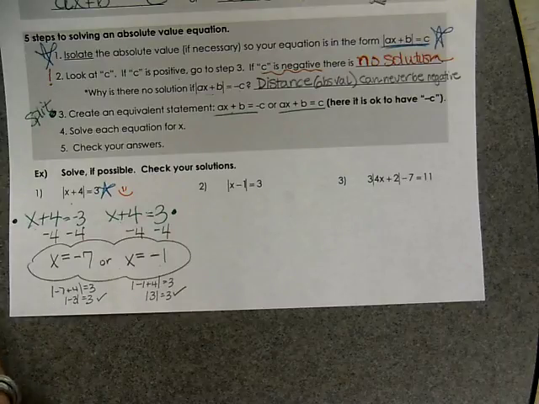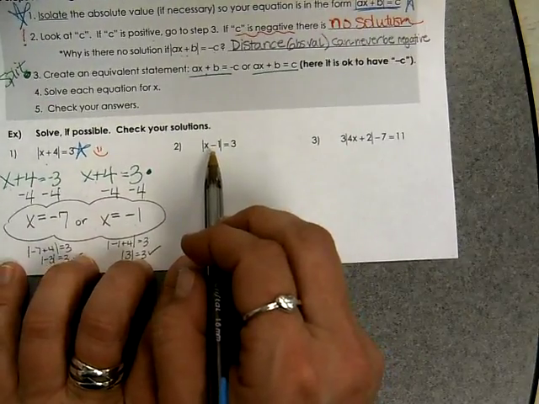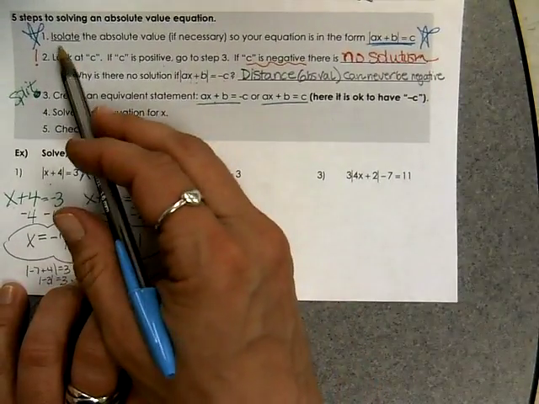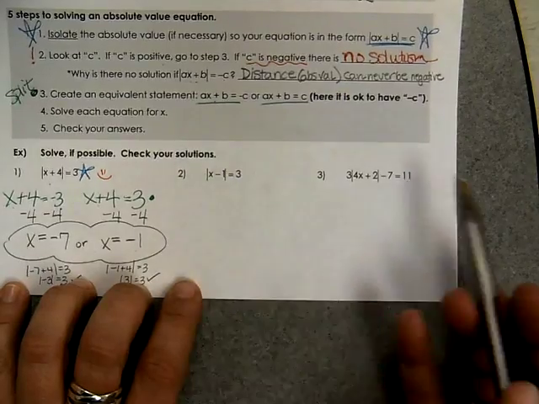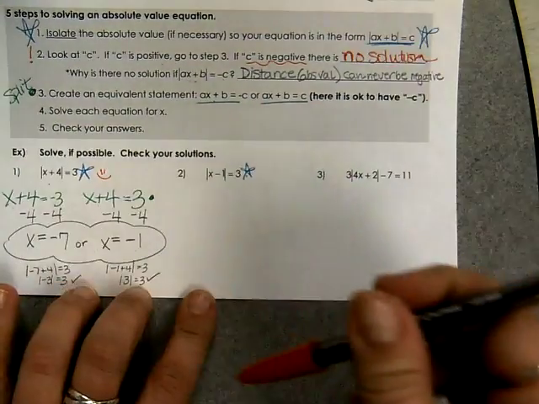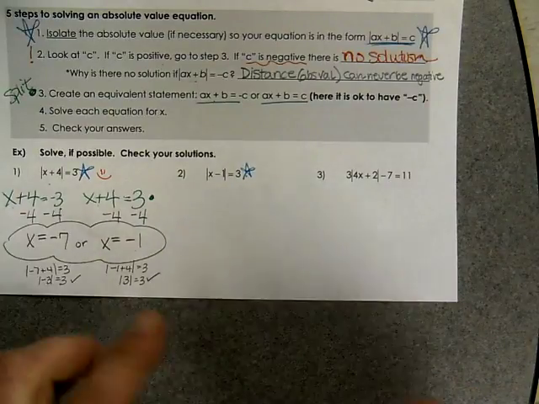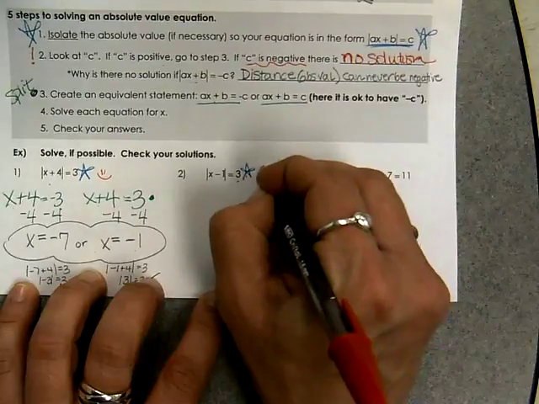Let's do another one, example number 2. The absolute value of x minus 1 equals 3. So look back at our steps. First, isolate the absolute value. Nothing on the left, nothing on the right of it, so we're good. Next, check to make sure that C is positive. Once again, it is a positive 3.